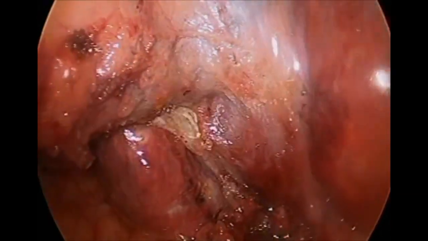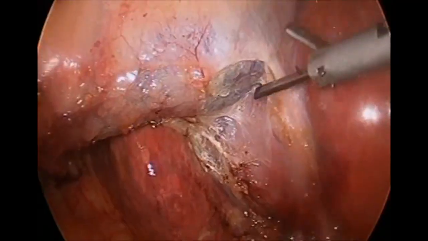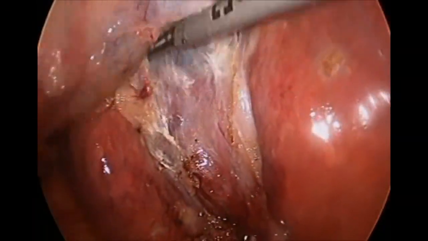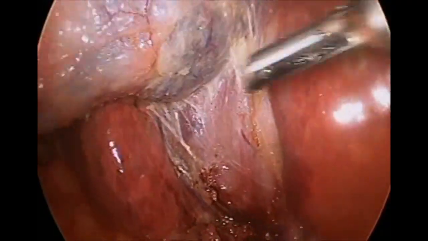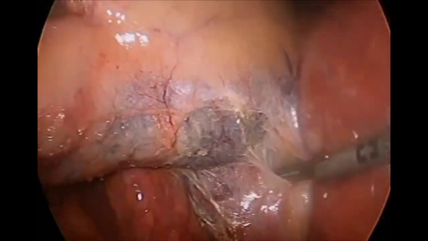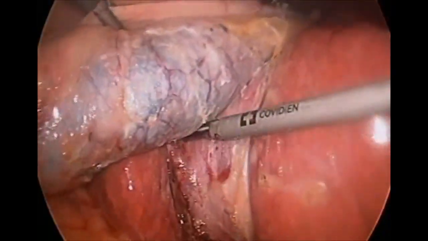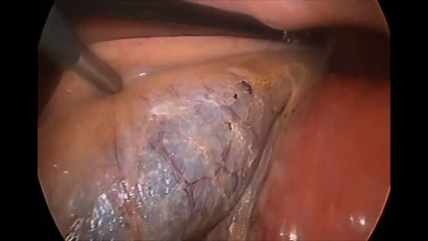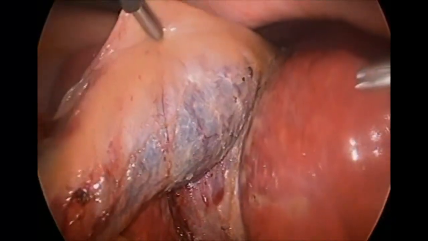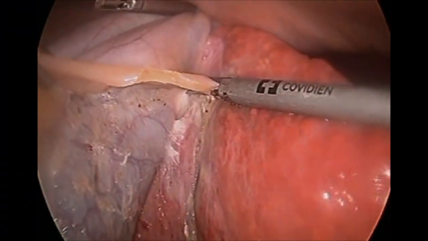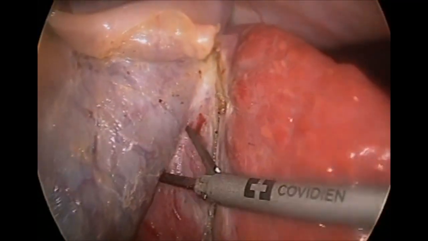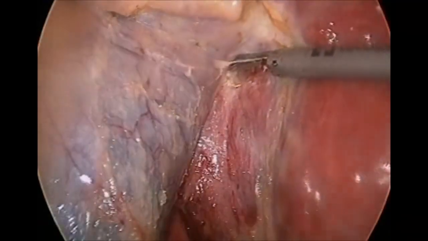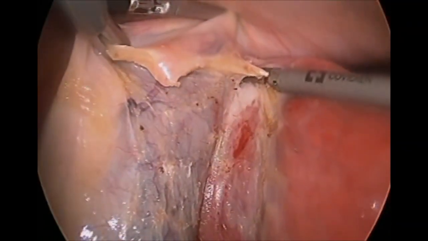And as you can see here, now the Sonicision is controlling the bleeding very nicely. And here now we're using a combination of sharp and blunt dissection. And the gallbladder is very dilated, very distended. It's bigger than the usual size gallbladders.